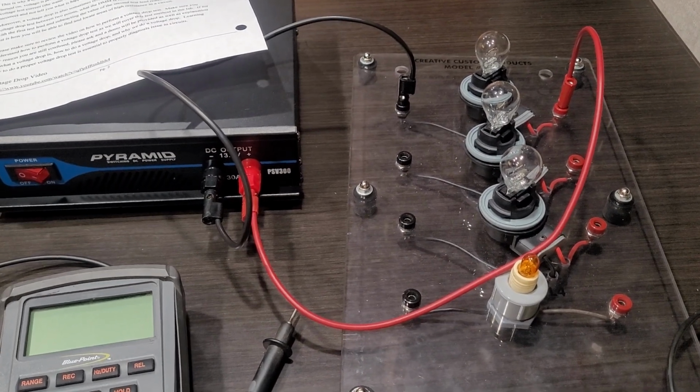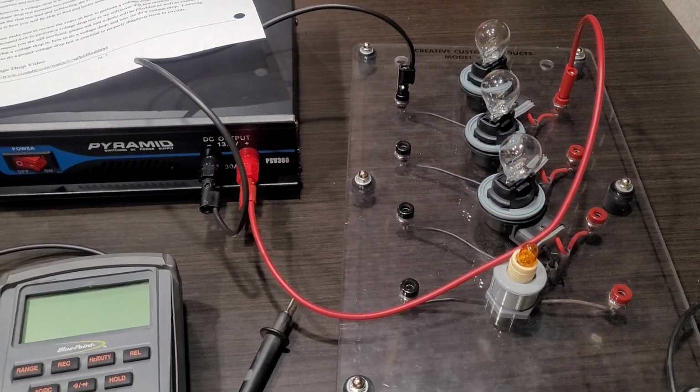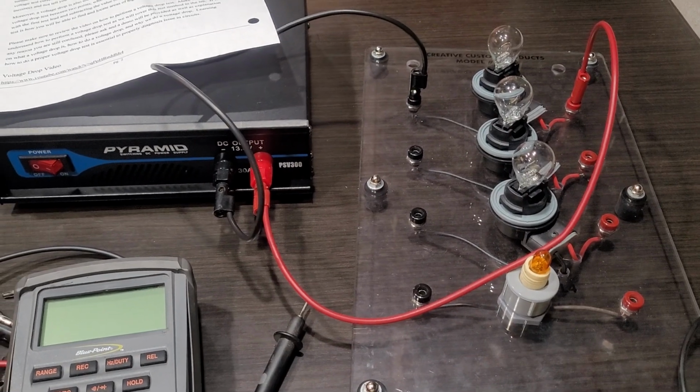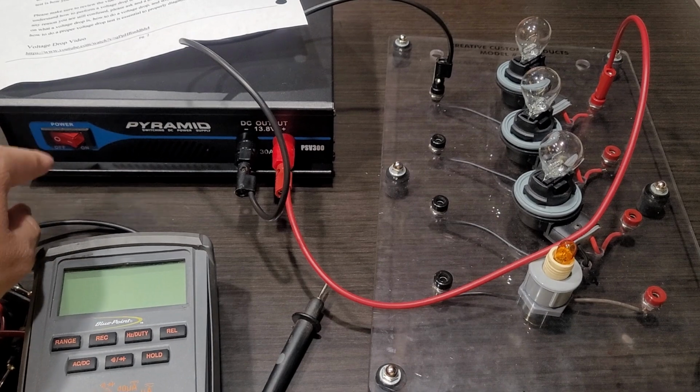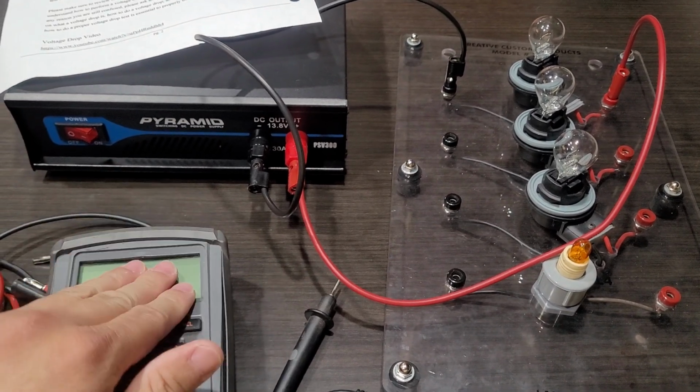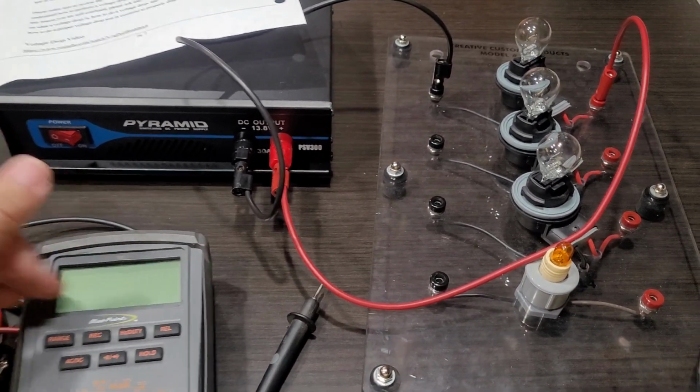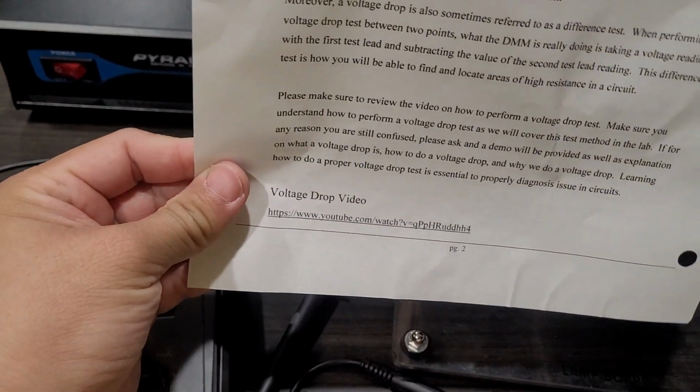This is a voltage drop test. You're going to find two random spots across your circuit, and you're going to get a reading. Again, to make sure, again, turn the power on. Okay, if power's not on, you will not get an accurate reading here. All right, so make sure you watch the voltage drop reading link at the bottom here.